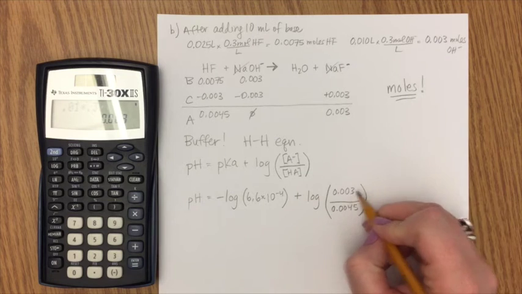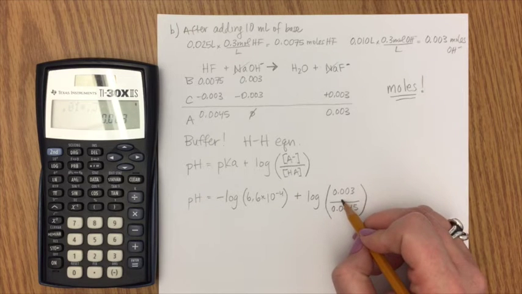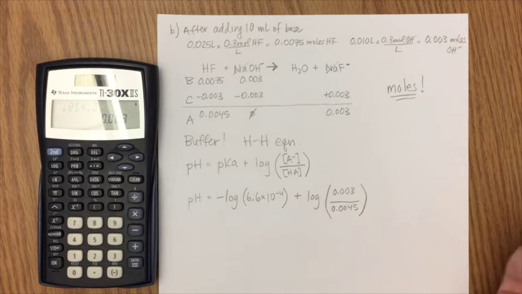In this case, if I divided by the total volume, which is now 35 milliliters, I would divide by 35 milliliters here and divide by 35 milliliters here. They cancel out. Okay, so I can use just moles in the Henderson-Hasselbalch equation.